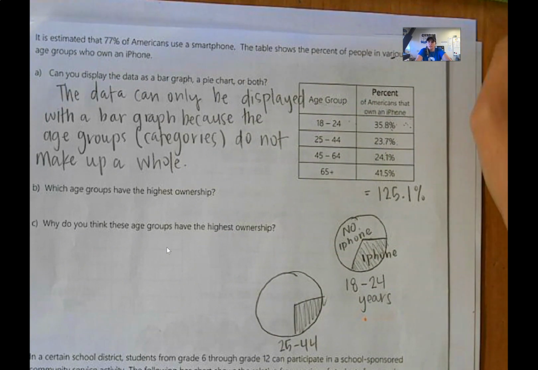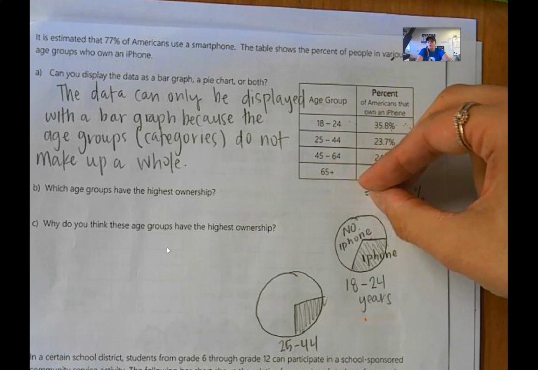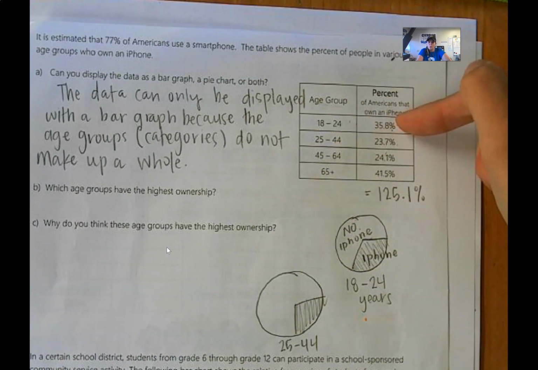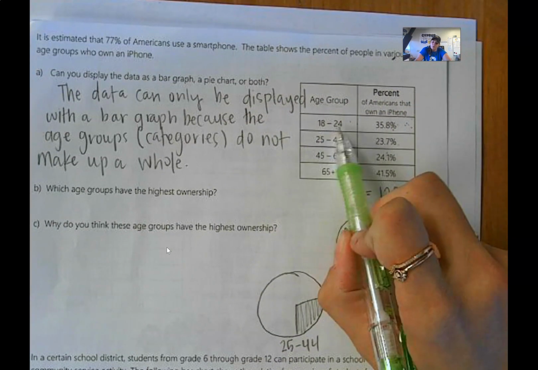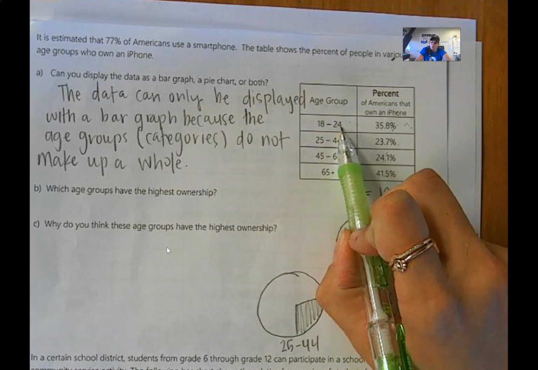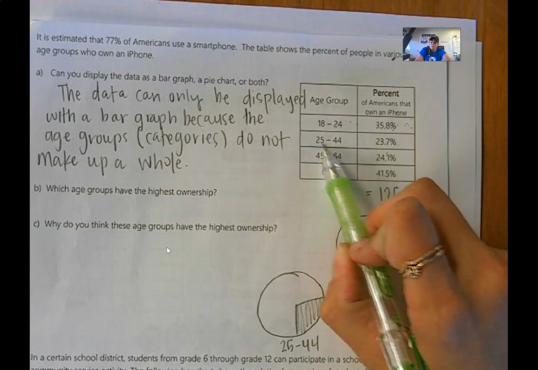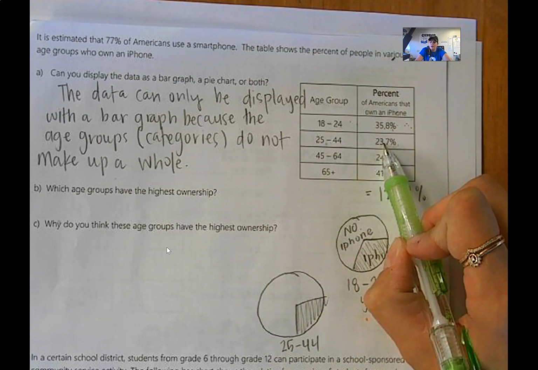So those two things told me I shouldn't use a pie chart because these categories do not make up a whole. So then to further figure it out, I looked at this and said, okay, well, what is it telling me? Well, this is telling me of people age 18 to 24, 36% of them use an iPhone. And of people 25 to 44, 24% of them use an iPhone.